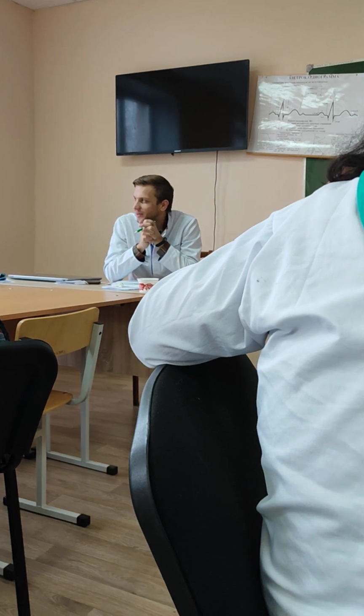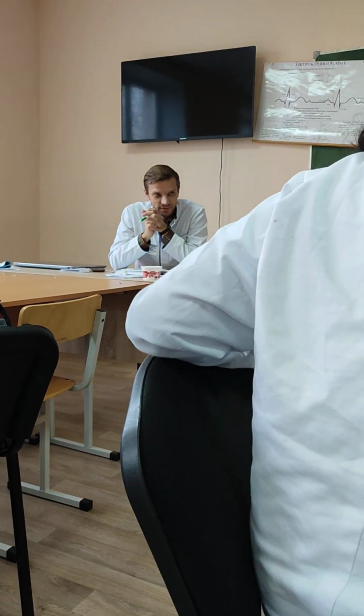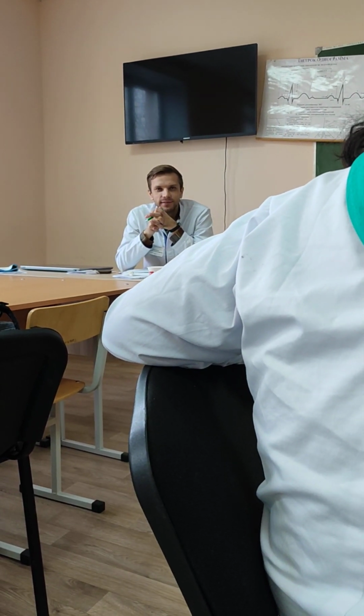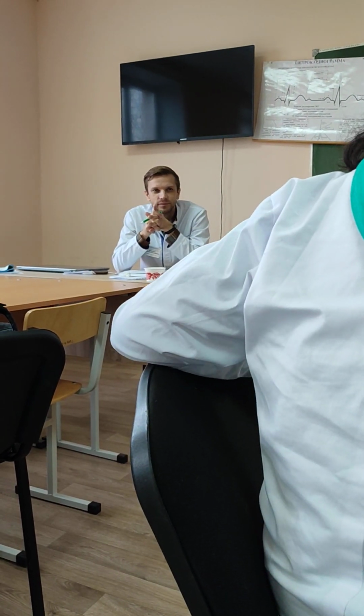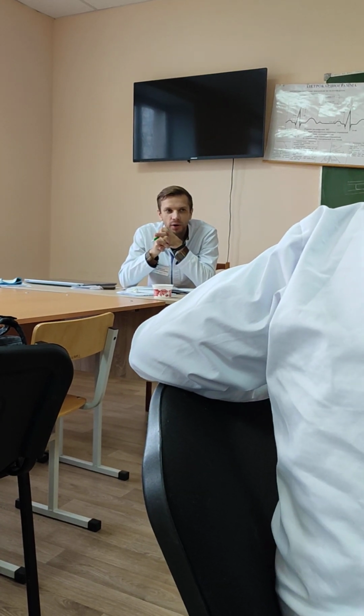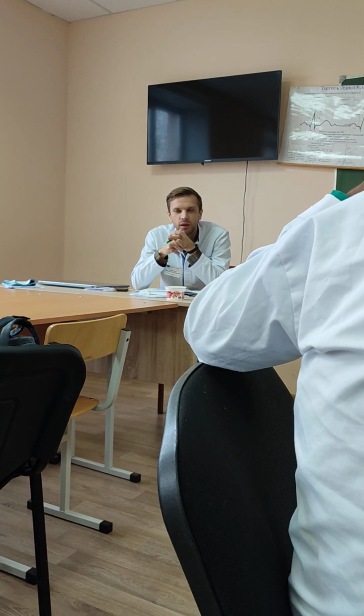Which part of the abdomen? The epigastric region, sometimes the right upper quadrant. Relationship with food intake: the pain increases after food intake. How much time? Not immediate, more than 1 hour, from 1 to 2 hours after food intake, or on an empty stomach.